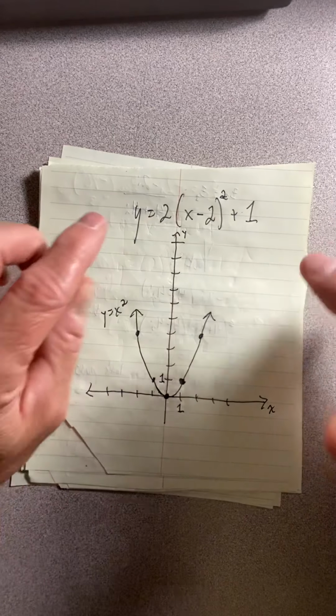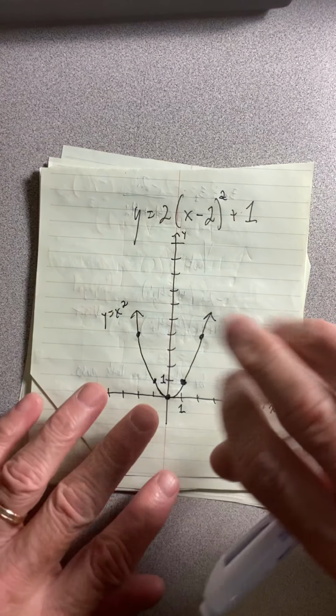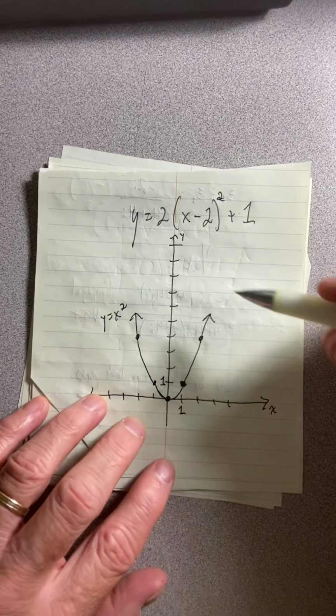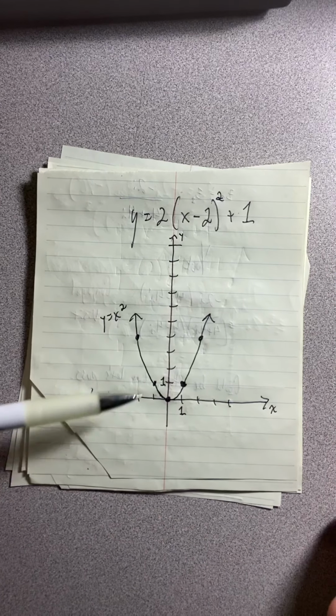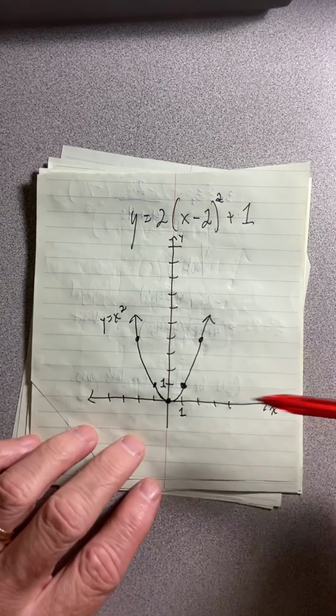But I'm going to pretend I don't know that the vertex is (2, 1). I'm just going to use translations to graph the parabola. So here's the parent parabola that we normally graph, y equals x squared, and we learn in middle school.